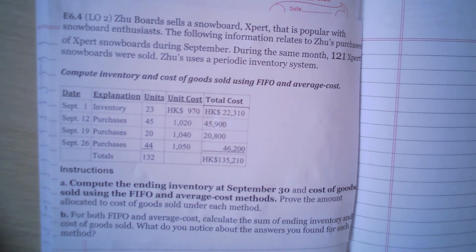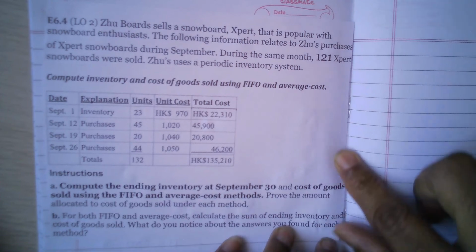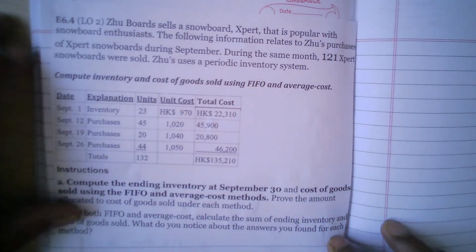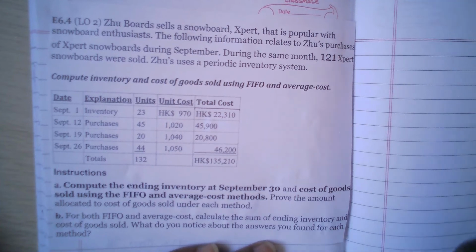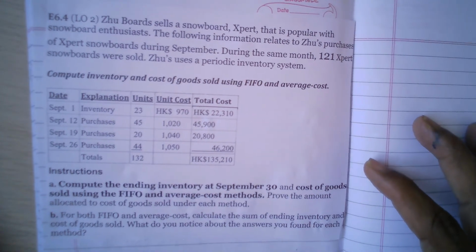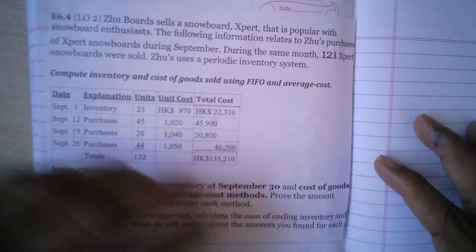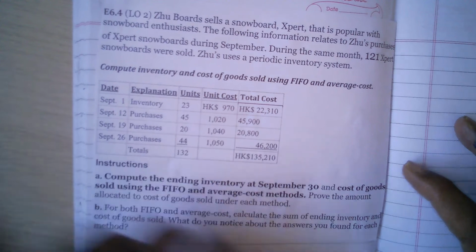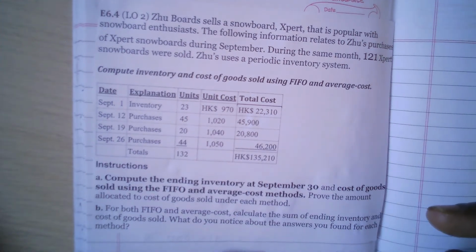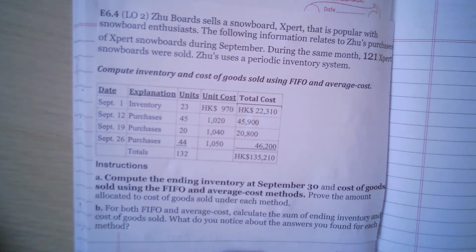Hello everyone. Welcome to one more video on inventory valuation, and this one is nothing different. It's the same concept we were discussing in the earlier videos of this playlist. You can right away pause this video, look at the question and try to solve it yourself before comparing with my answers. You try yourself and get the solution, and then you can compare with my answer.